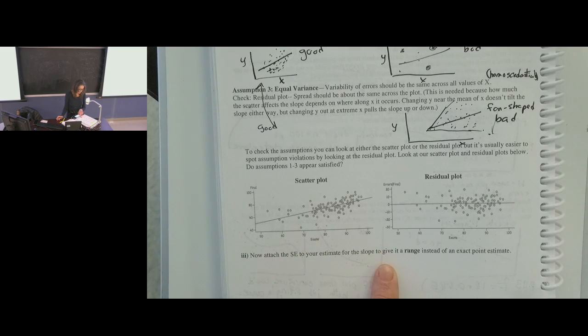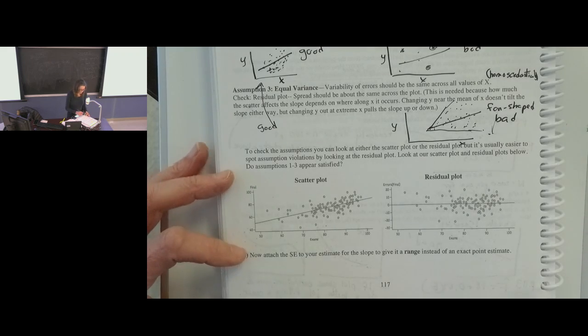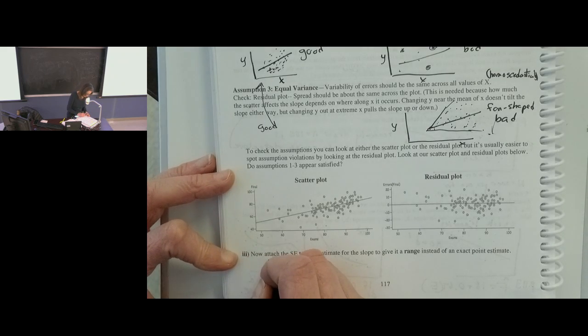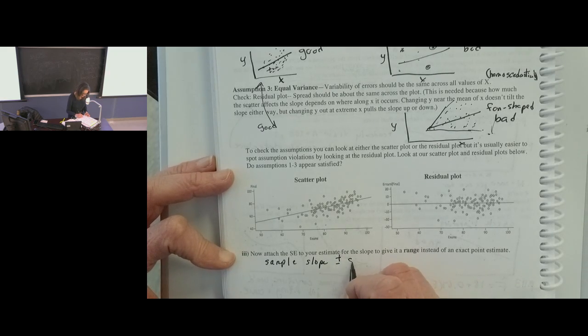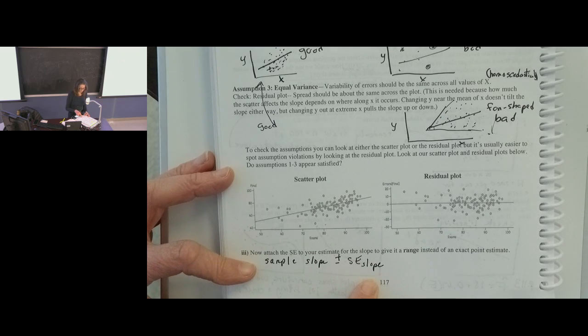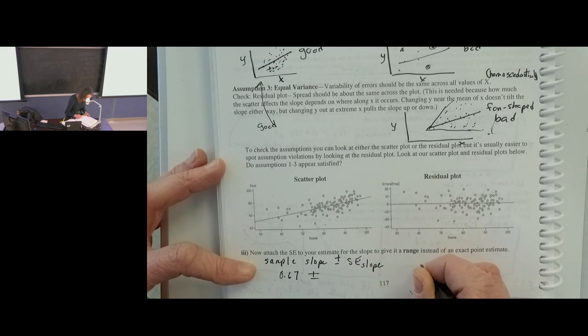So now attach a standard error to your slope. Sure, we can do that. To your sample slope. What was our sample slope? All I'm asking is, take your sample slope and attach a standard error of the slope to it. We're going to use these to build confidence intervals for our slope. In this case, we already got 0.67, plus or minus the standard error of the slope. All right, so let's calculate it over here.